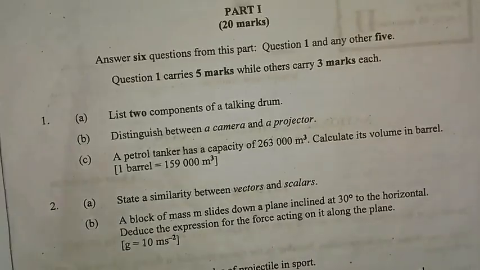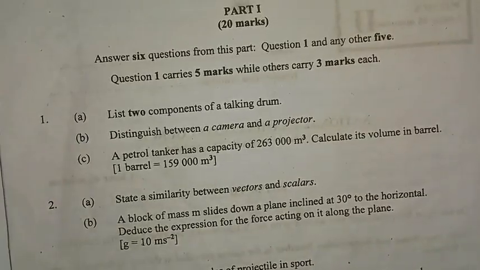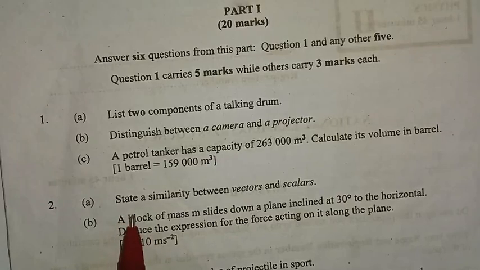In today's class, we're going to continue from where we stopped, and that is question 2. Question 2 says, state a similarity between vectors and scalars. Remember vector and scalar quantity. Any quantity that can be described with just magnitude, which simply means size, without direction, is said to be scalar.